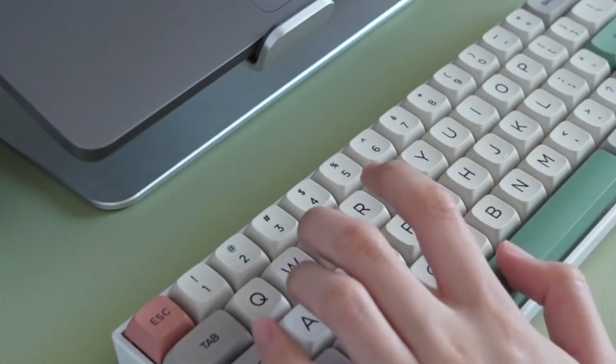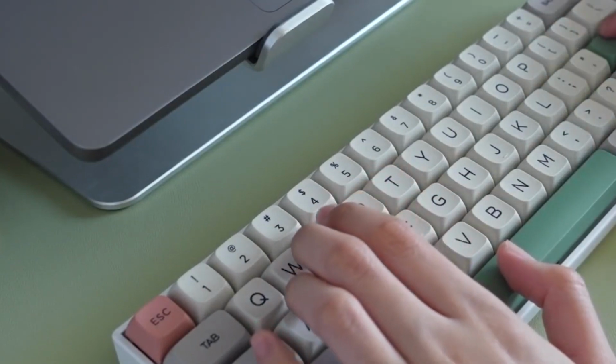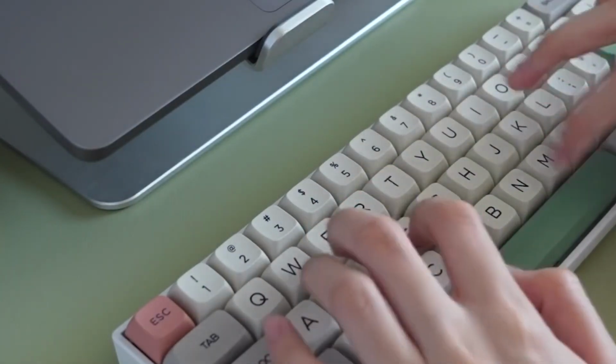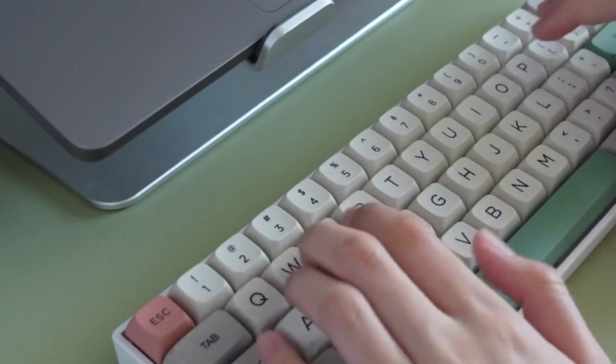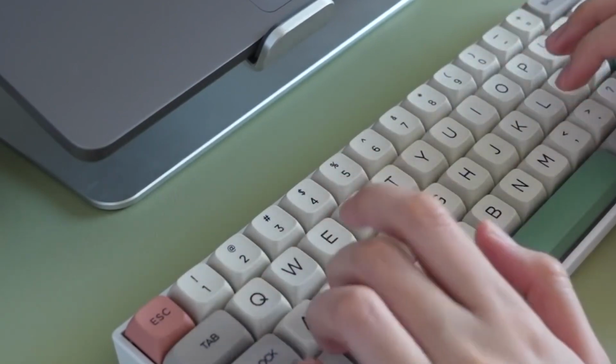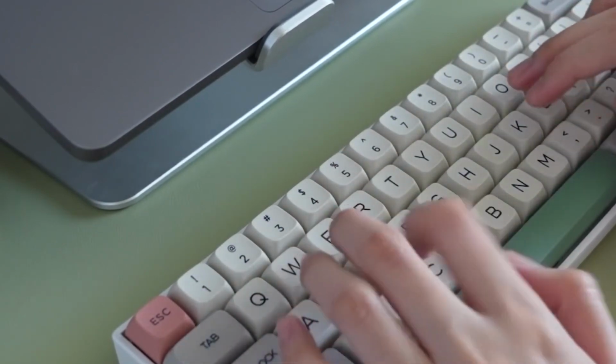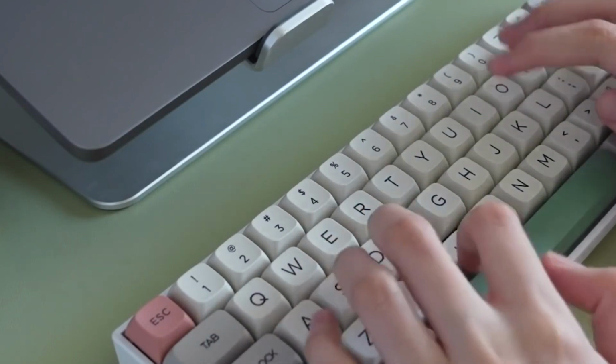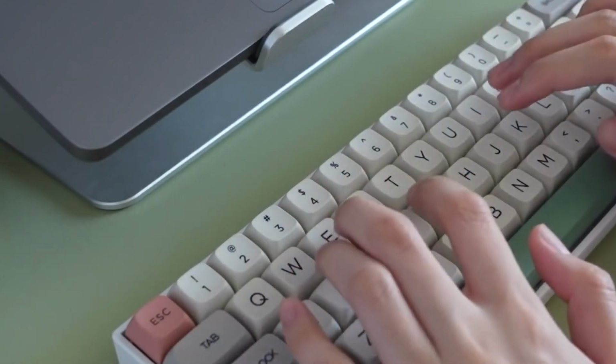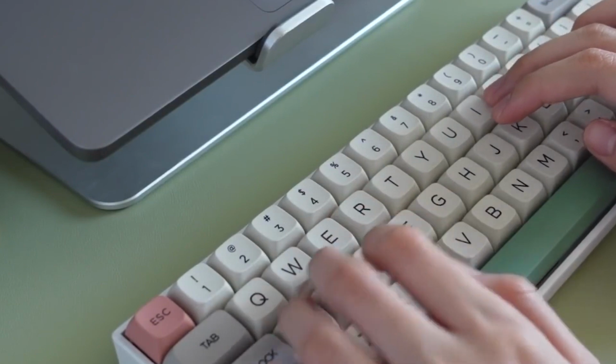So for me, I guess the 75% is better. Now, the 60% keyboards have some variations, like the 65%. The 65% keyboard is the same as the 60%, but with arrow keys.